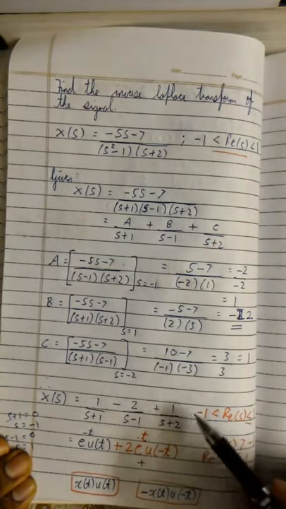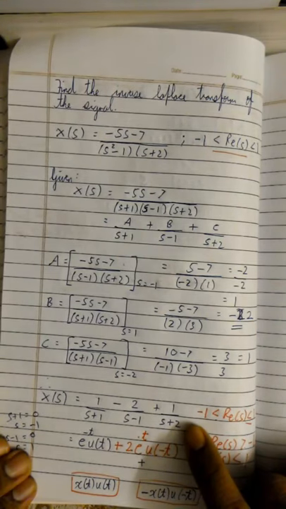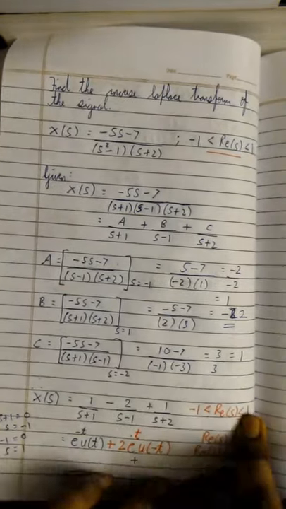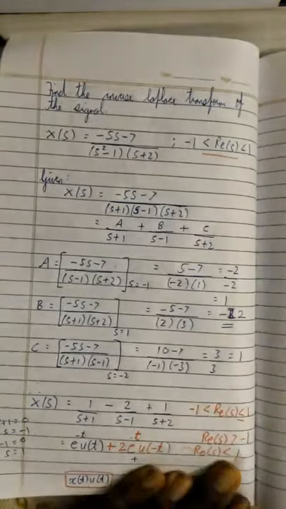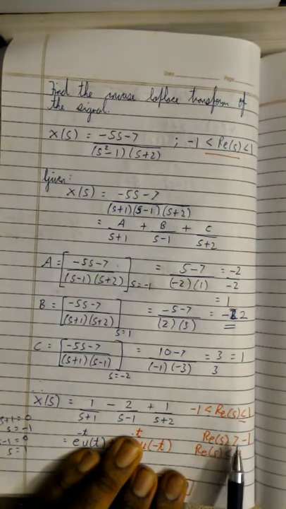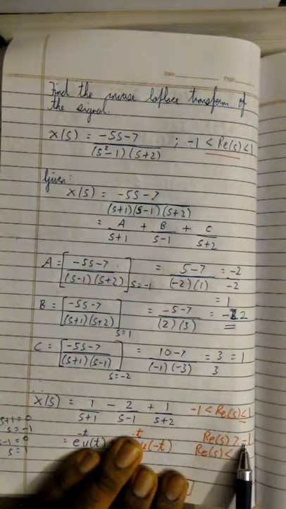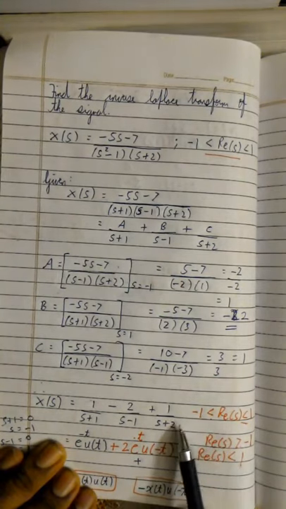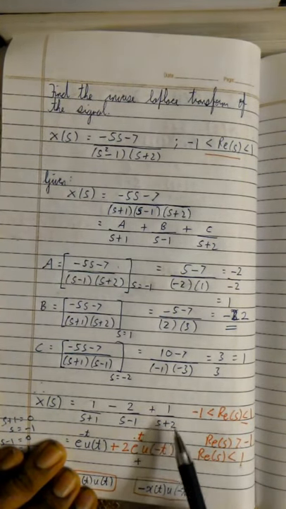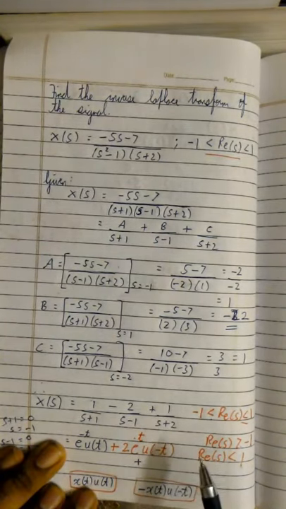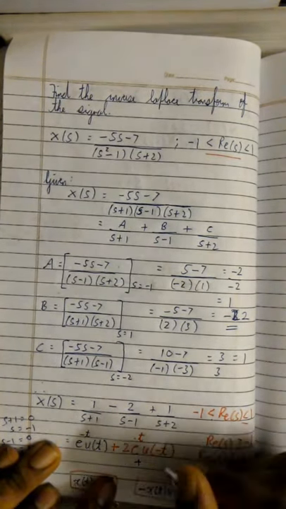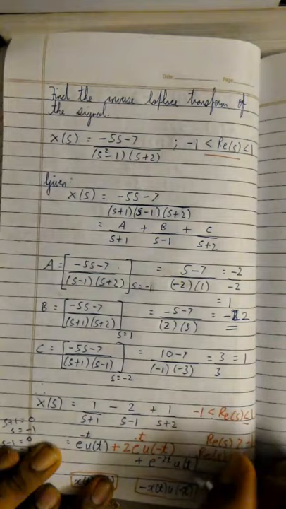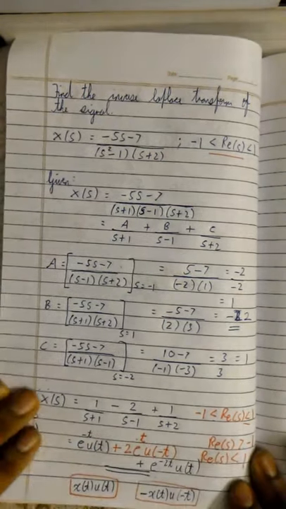Now let's look at the third term. The pole is s equal to minus 2. But minus 2 is less than minus 1, and it says that the real part of s is greater than minus 1. If it is greater than minus 1, then it is also greater than minus 2. That means this third term is also a right-sided signal. So the inverse Laplace transform of this is e raised to minus 2t u of t.